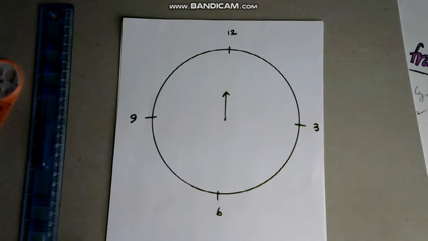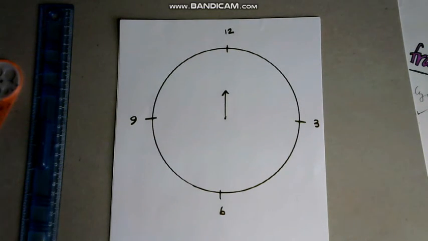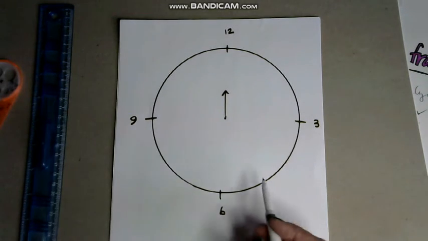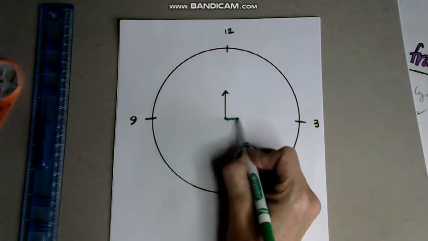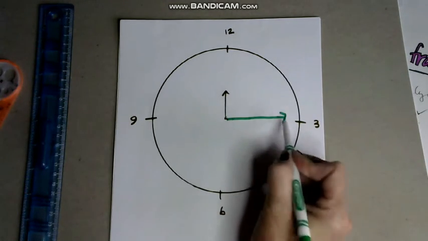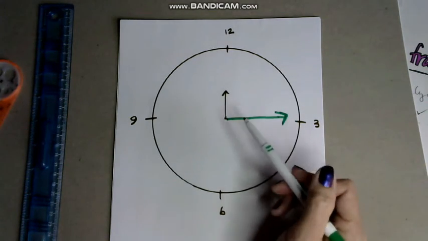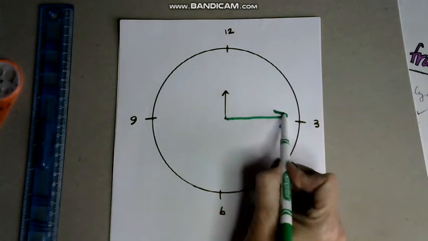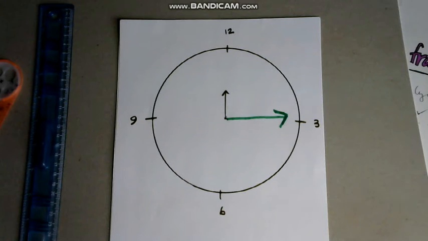Okay, now, what if I tell you that you have a clock, and let's pretend the hour hand is not working correctly. So your clock is kind of broken. And imagine that this right here is the minute hand.